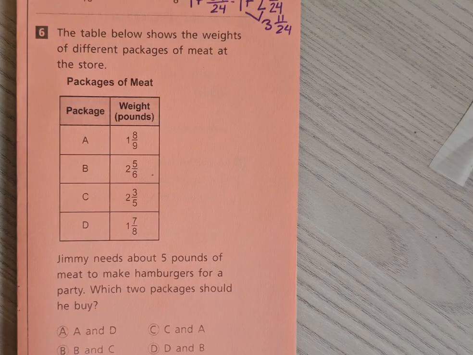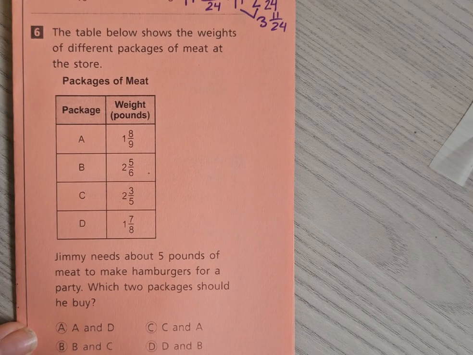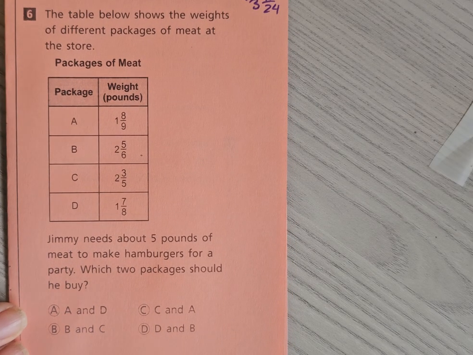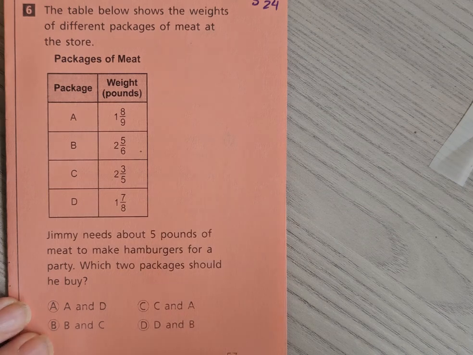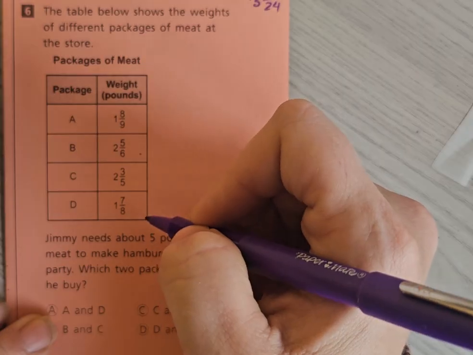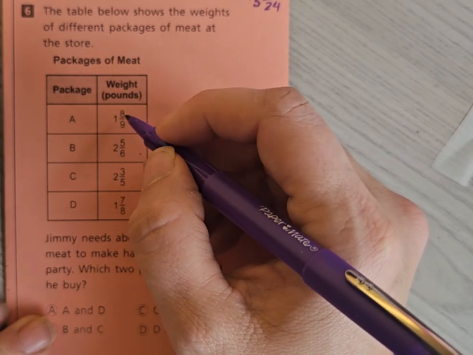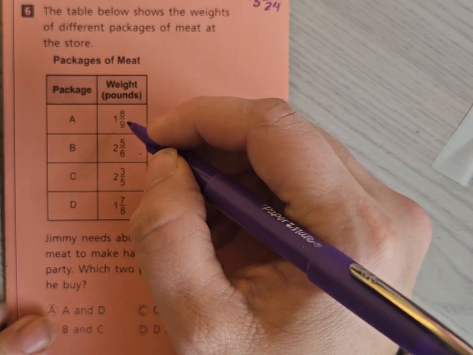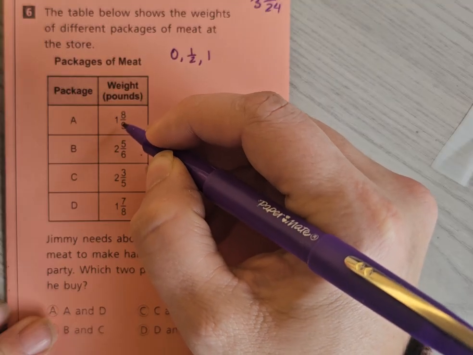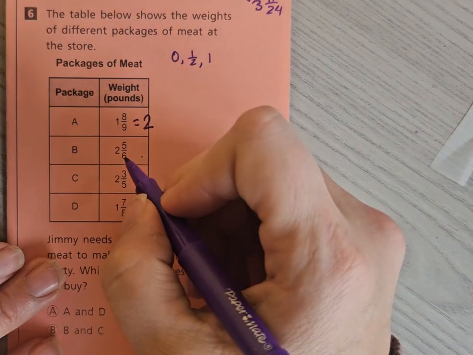Okay, the table shows the weight of different packages of meat at the store. Okay, Jimmy needs about 5 pounds of meat to make hamburgers for a party. Which 2 packages should he try? Okay, so we're just estimating essentially. So A and D. Okay, I'm gonna just benchmark all of these just to start to make it easier on myself. So A, 8/9. So remember our benchmark 0, half, and 1. I would say 8/9 would benchmark to 1 because it's almost there. So 1 plus 1 is 2.